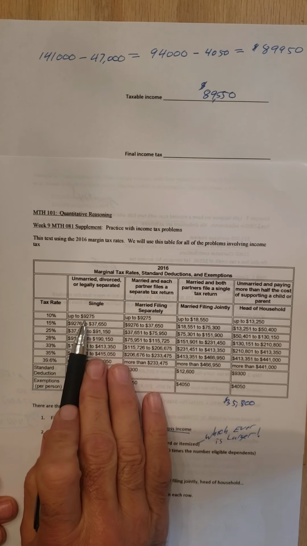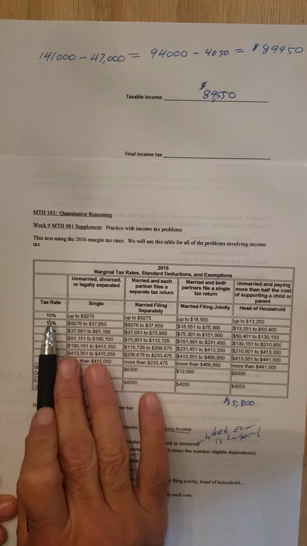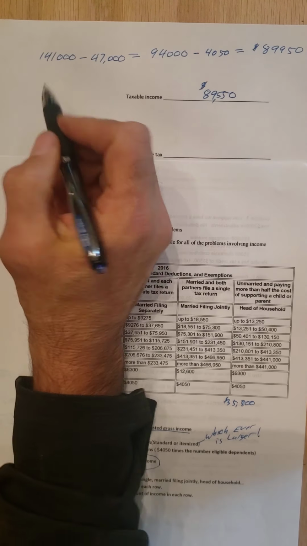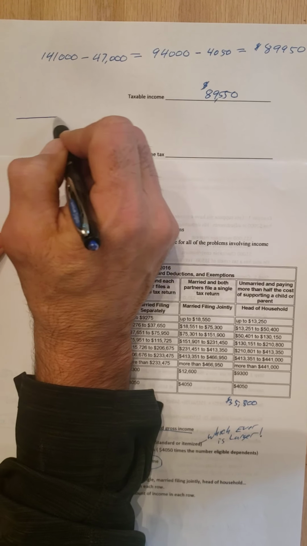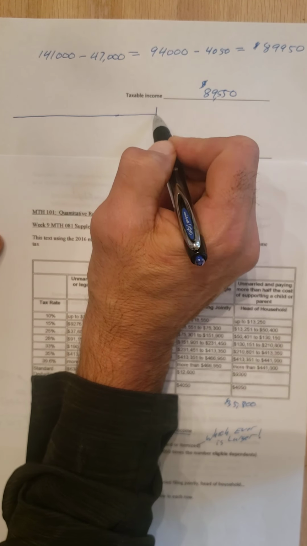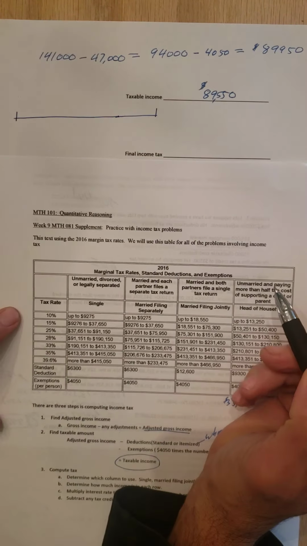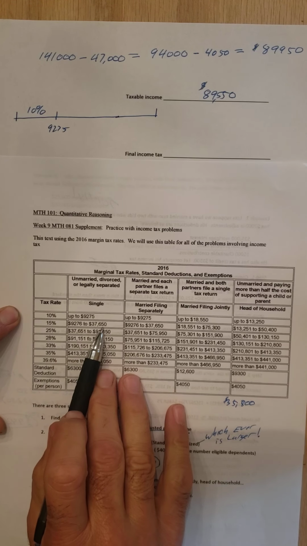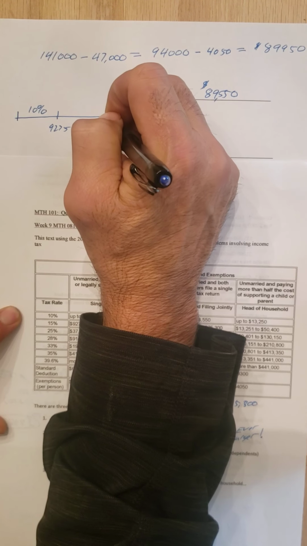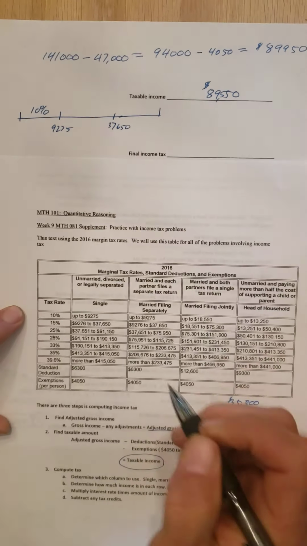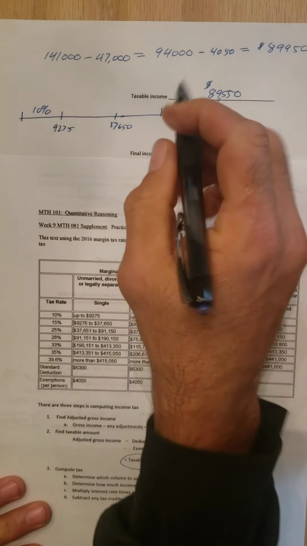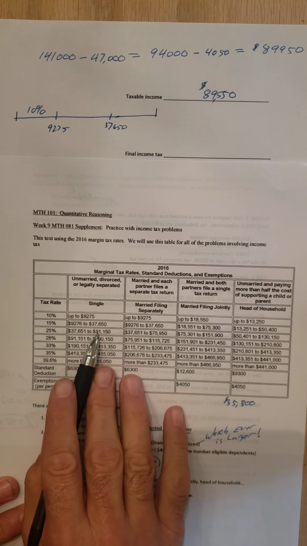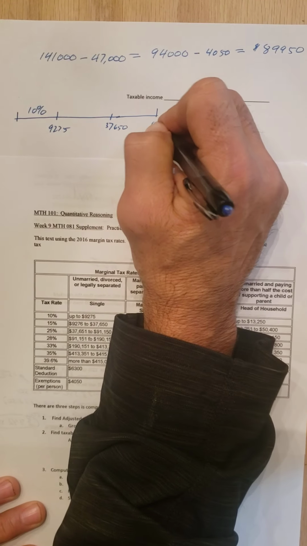So the first $9,275 goes to 10%. Think of your income on this number line. So here's the 9,275. Everybody pays 10% of that. The next number is 37,650. And then hers ends at 89. Normally I would go out to 91, but hers ended here.